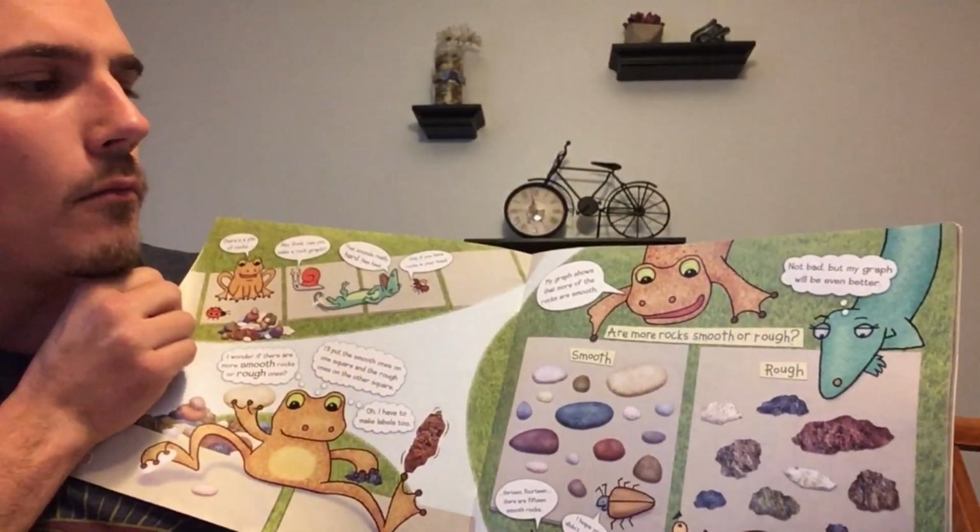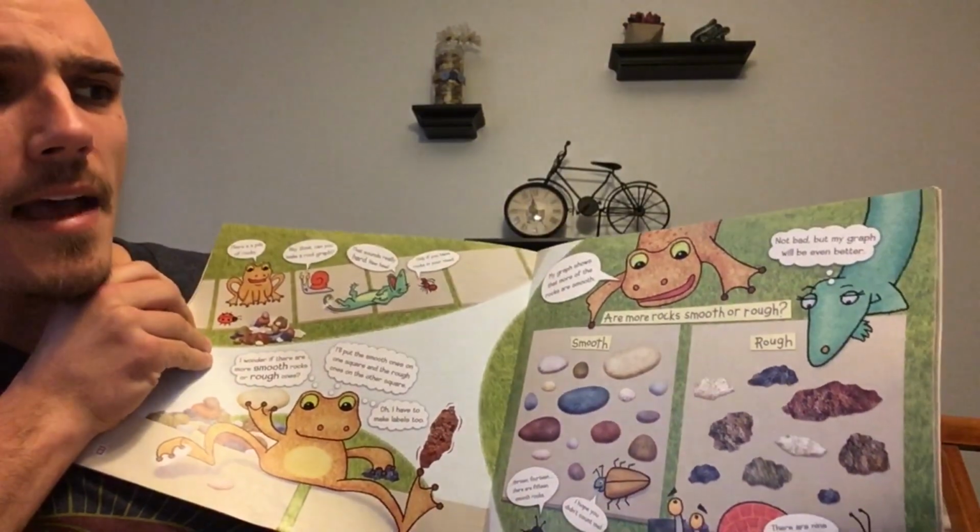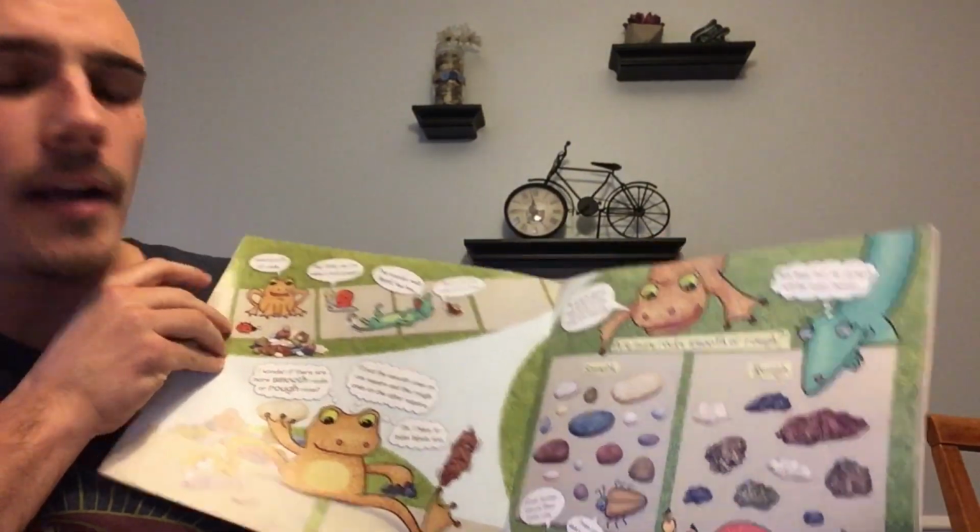My graph shows that more of the rocks are smooth. Not bad, but my graph will be even better.